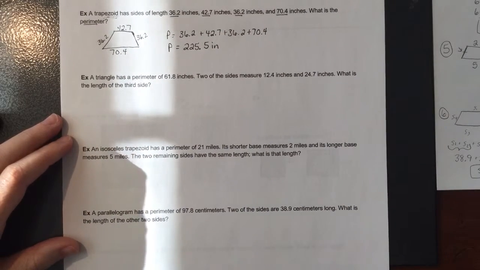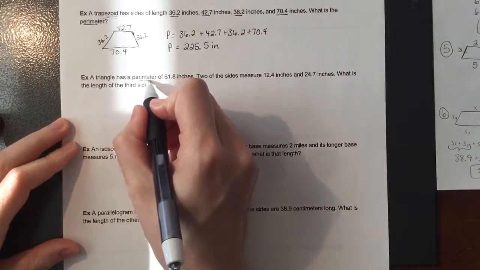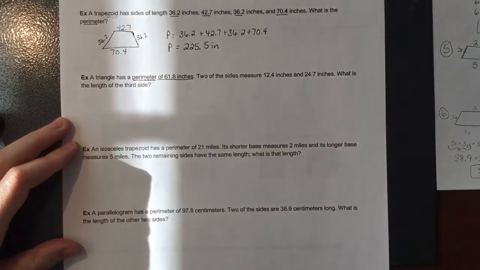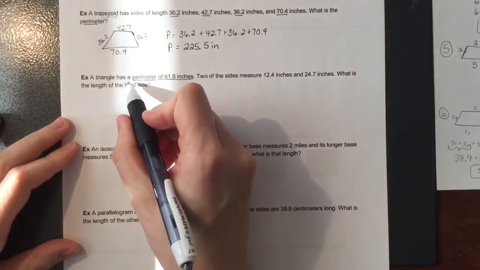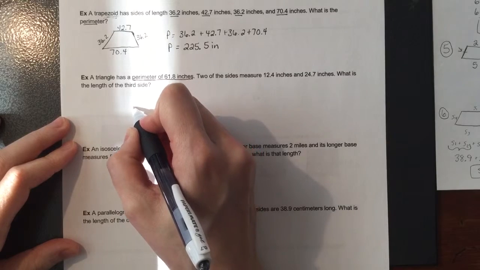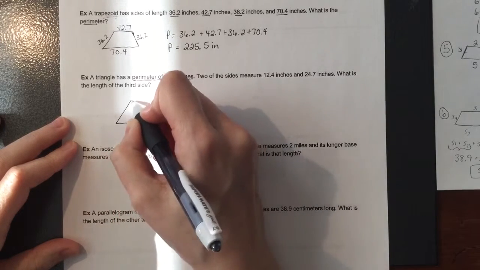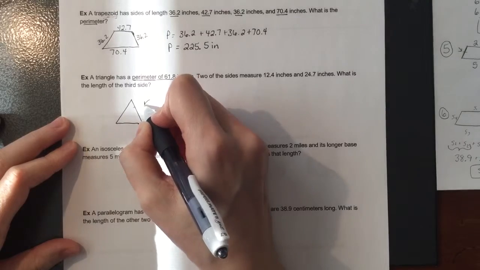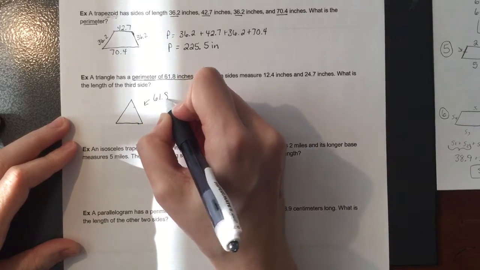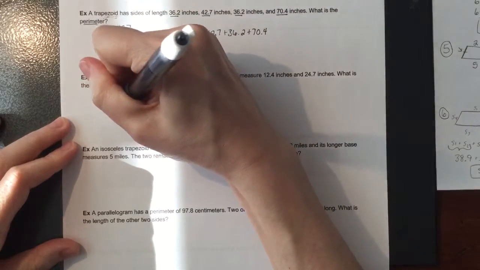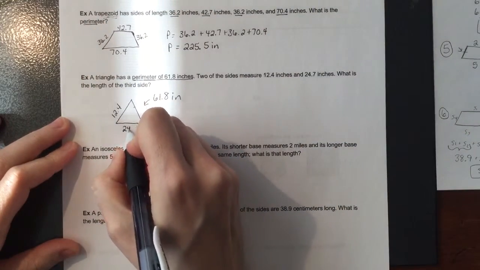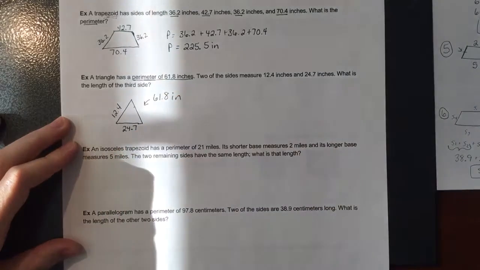Looking at the next one, they give us a triangle. And they'll give you some that are different, where they'll tell you what the perimeter is, and based on what you know, given the perimeter and what you know on the definition of the shape, you have to be able to find the other side. So we have a triangle that has a perimeter of 61.8 inches. So I'm just going to go ahead and draw a triangle, so I've got a picture to look at. And this one's 61.8 inches around. Two of the sides measure 12.4 and 24.7, and they want us to find that third.